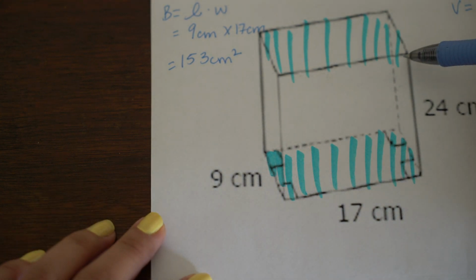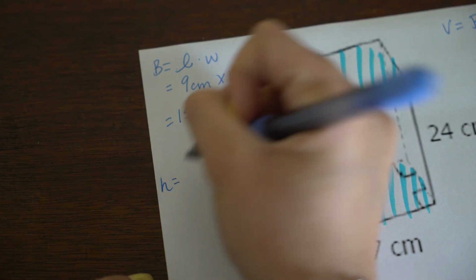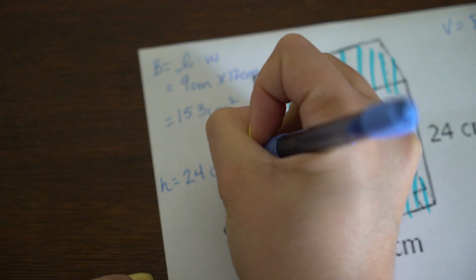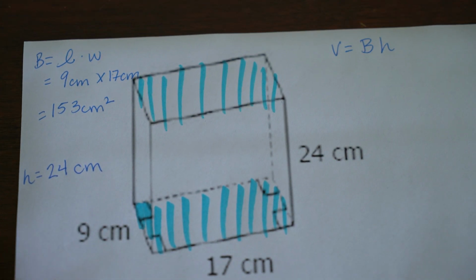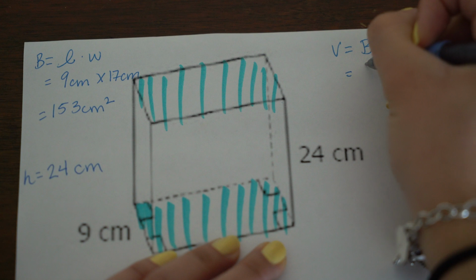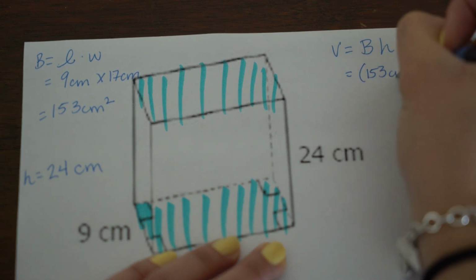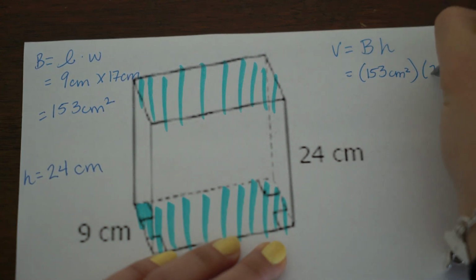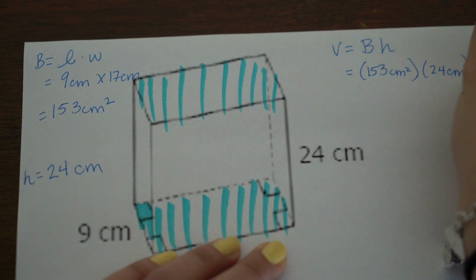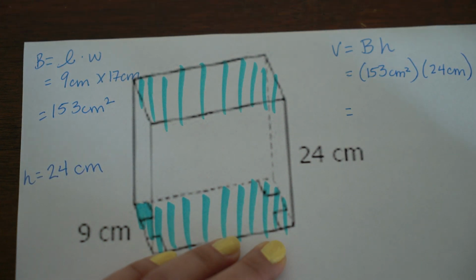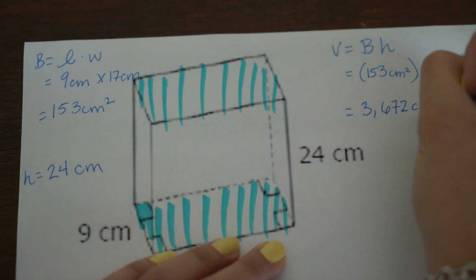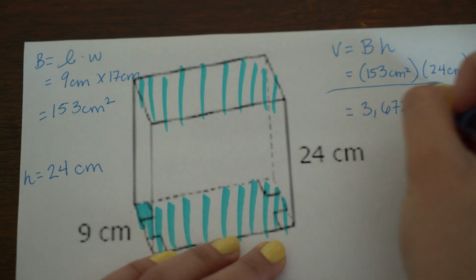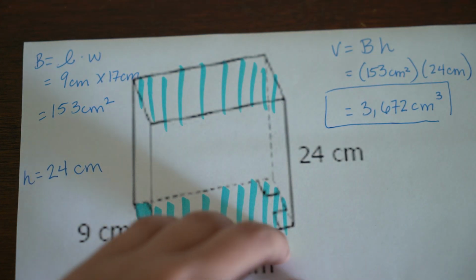Now, to identify the height is what's between our bases. So our height in this case is 24 centimeters. Now I have all of my information in order to find the volume. It is the area of the base times the height. And once we multiply those two, we get 3,672 centimeters cubed. Remember, our units are cubic.